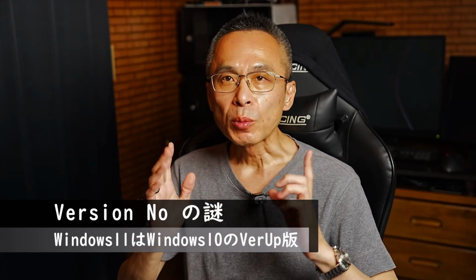Windows 11 is an enhanced and upgraded version of Windows 10. The version 10.0.22631.3958 that you saw in the opening can be confirmed as the Windows version displayed when you check the system information in the command prompt.